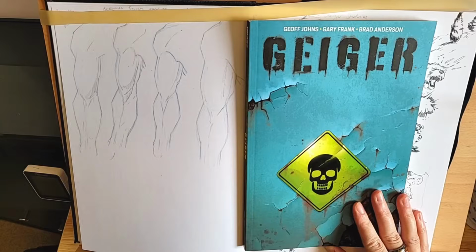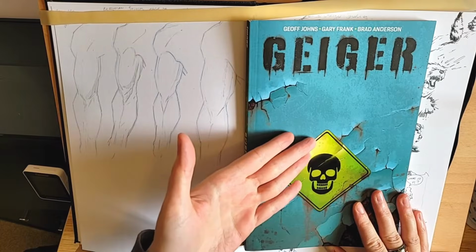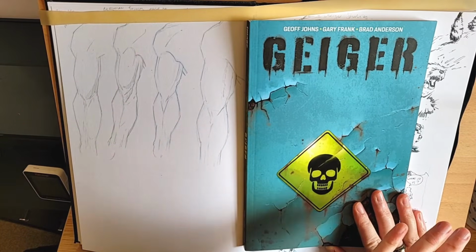Maybe I'll do that. Alright, so now we're at the drawing board, and I figured it'd be really useful if I show you how I go about it with the comic book and with some sketches that I've previously done to learn.